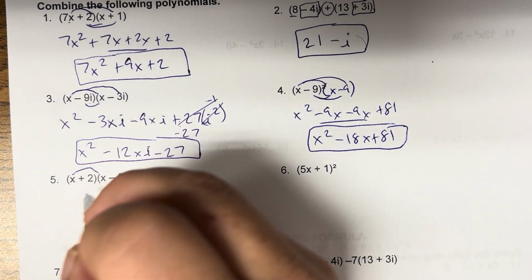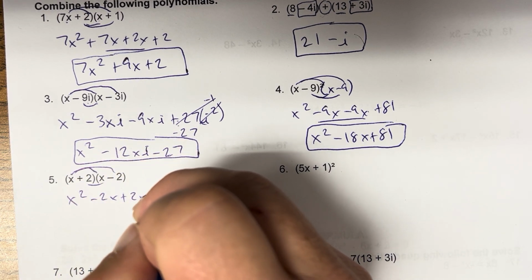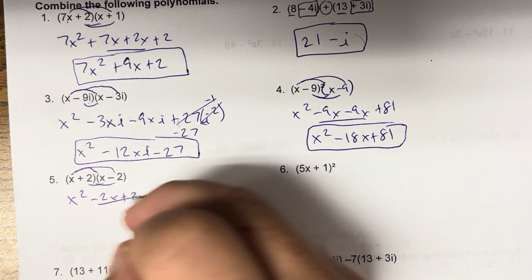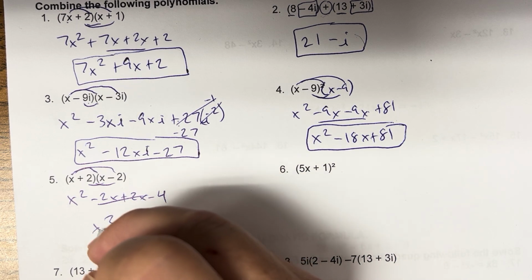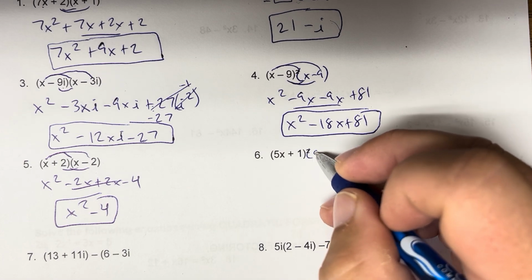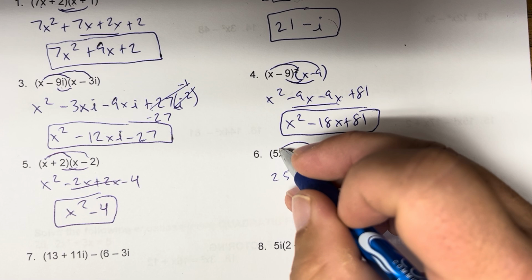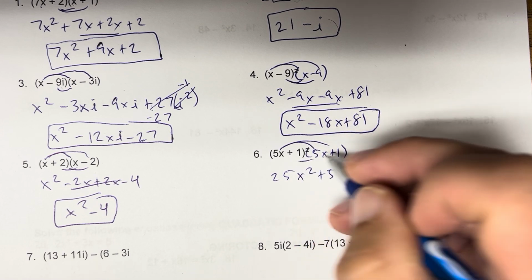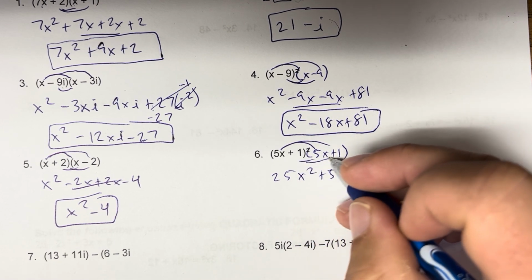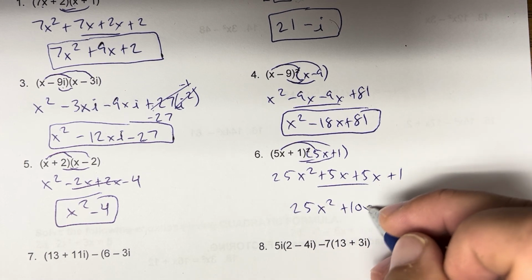Again, we're FOILing, we're multiplying, so x squared minus 2x plus 2x minus 4. Those cancel out in the middle, so x squared minus 4. Again, there's 2 of them, so 5x plus 1 times 5x plus 1, which gets 25x squared plus 5x plus 5x plus 1. So 25x squared plus 10x plus 1.